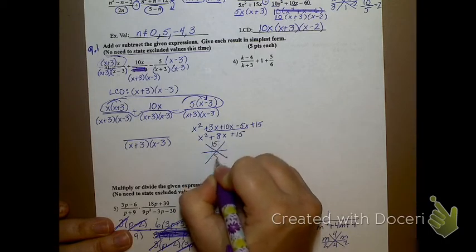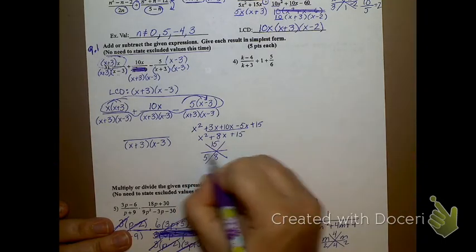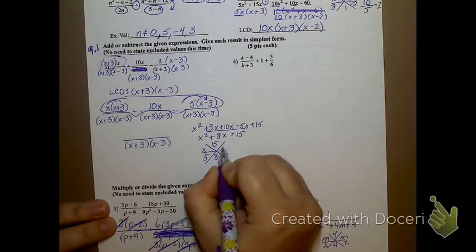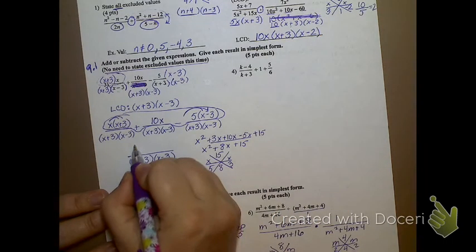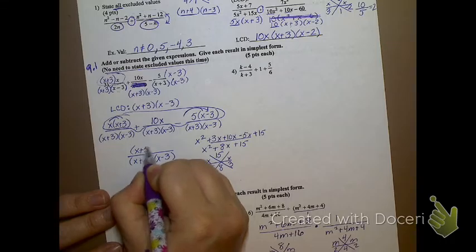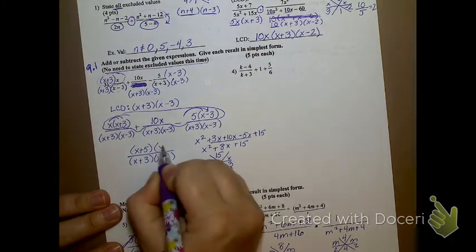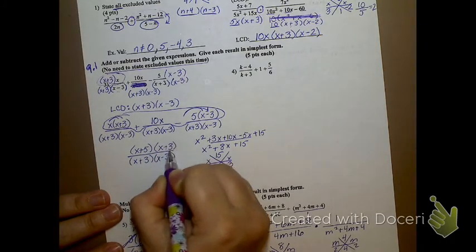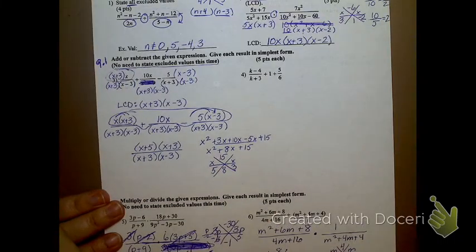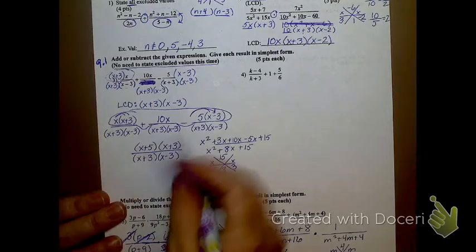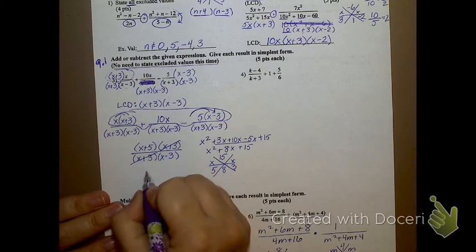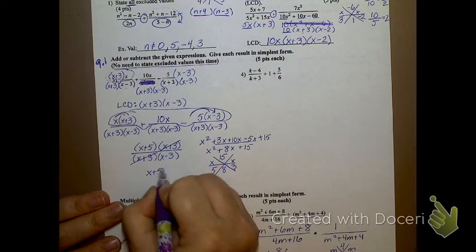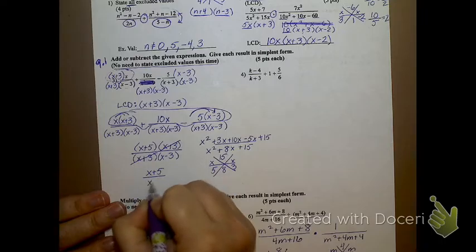15 and 8, 5 and 3. So what it really becomes is x plus 5 and x plus 3. Now that I'm down to one fraction, I can cancel. What can I cancel? So I'm left with x plus 5 over x minus 3.